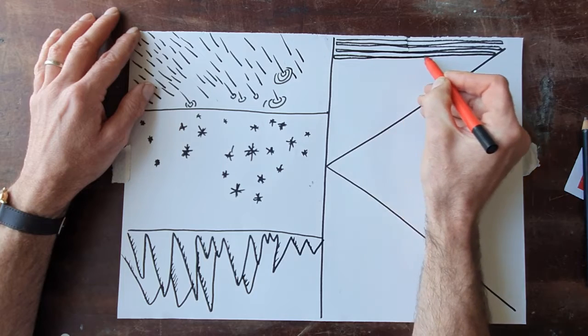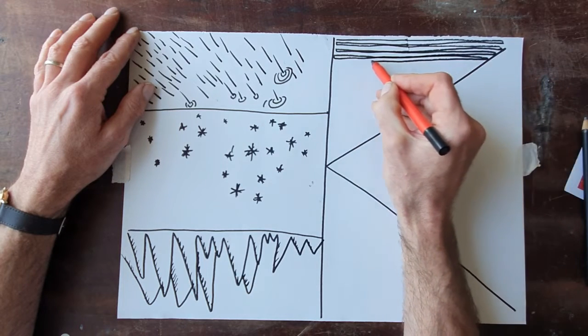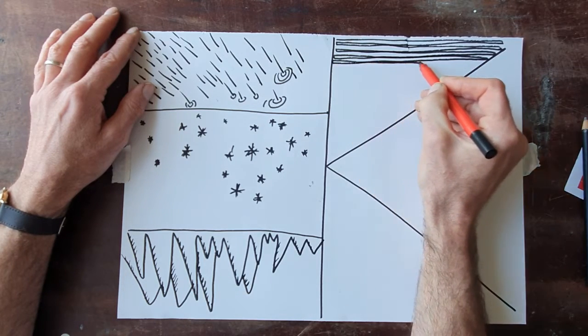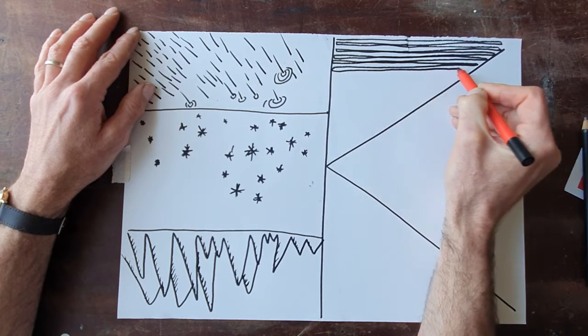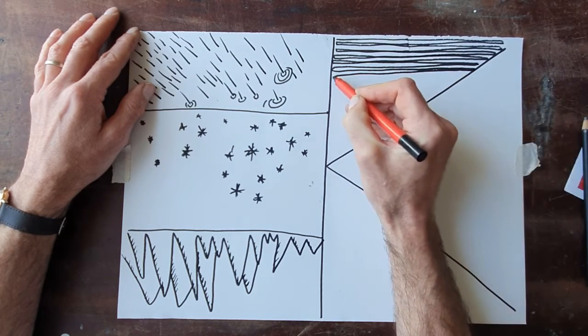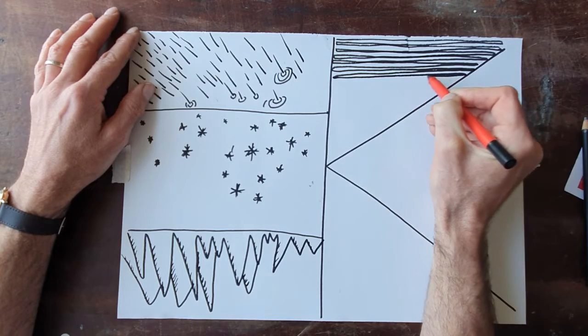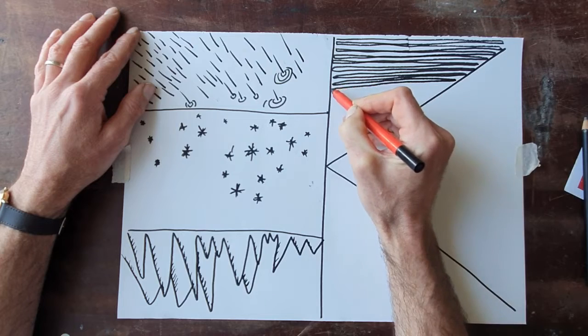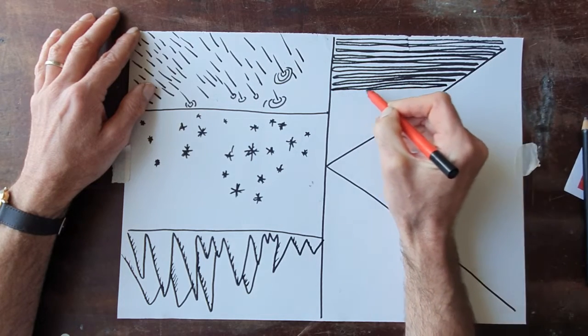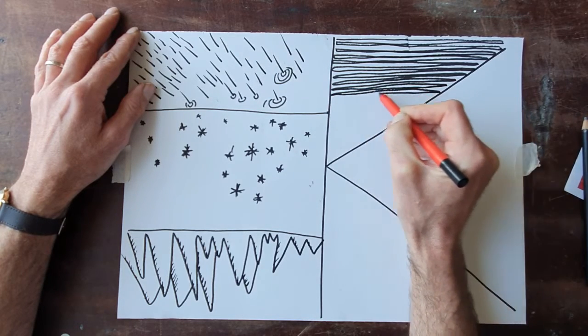So I think fog could be essentially a series of lines that block out the page, yeah? So if I keep going and you can't see anything, that's probably the fog.